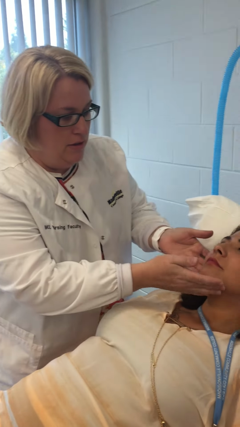Hey guys, we talked about finding your pulses the other day in lecture. I wanted to demonstrate finding those pulse points on a person just so you'll know those locations that you'll need to go to. First of all, we're going to start with the carotid.